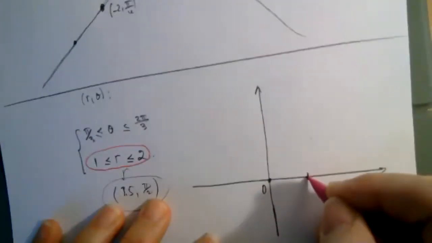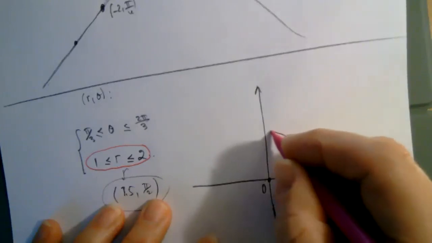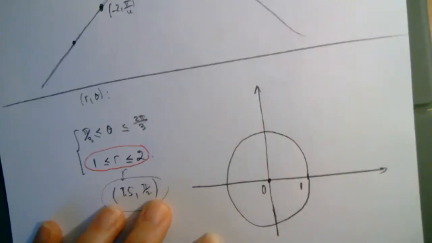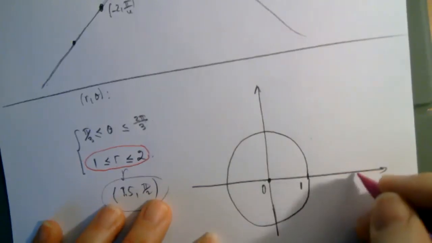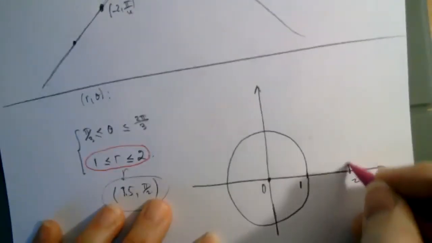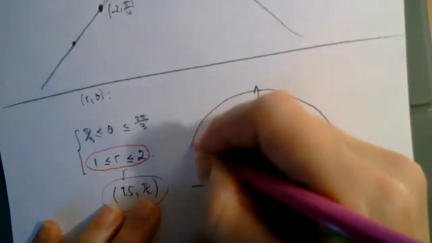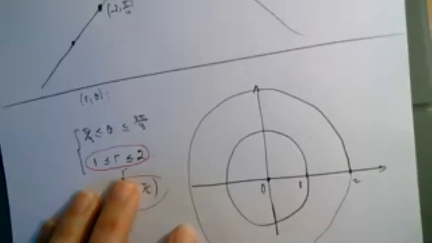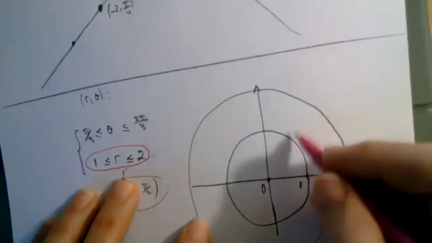The distance is between. So if I take this as the circle of radius 1, and I take this as the circle of radius 2, my point at least should be here.